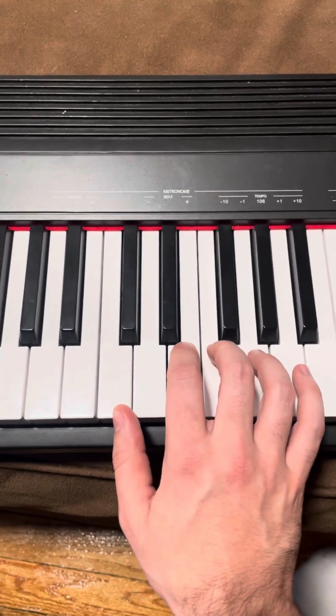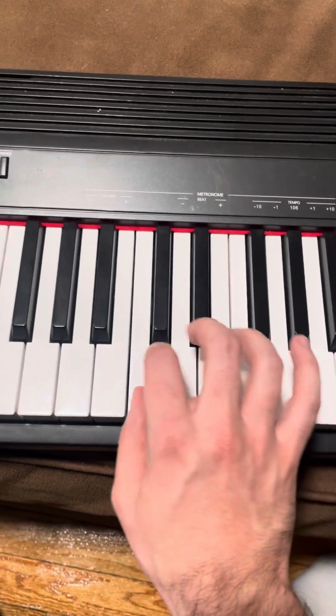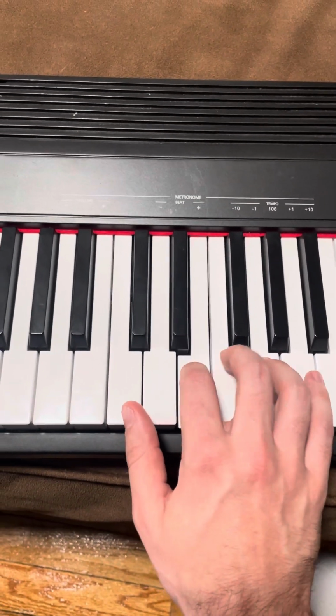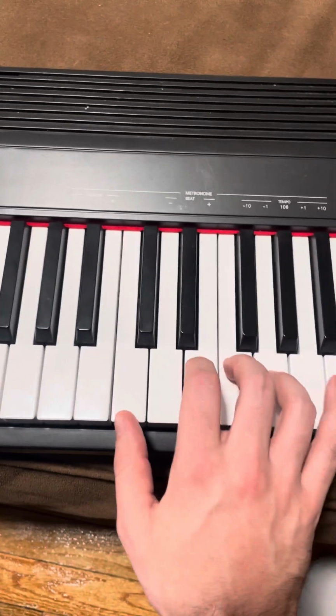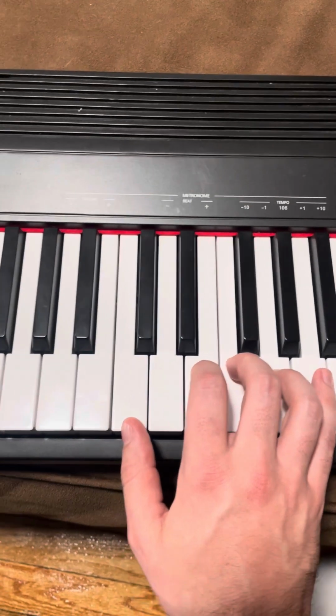And then you can start messing around, combining them, or doing like every third one, every fourth one. And by that I mean the fourth one of each phrase or the third one of each phrase. Then I can start just doing whatever I feel like doing.